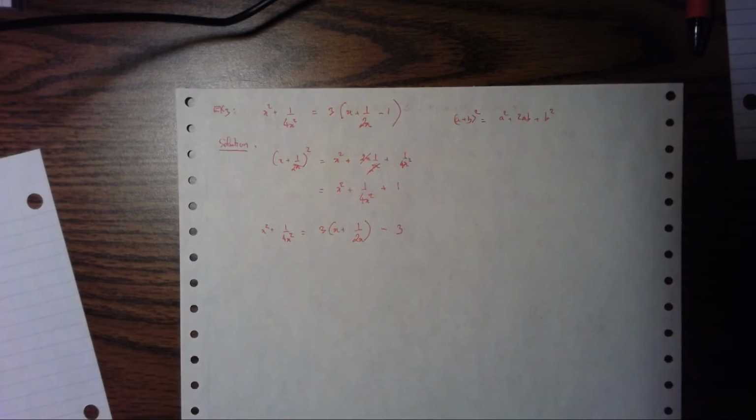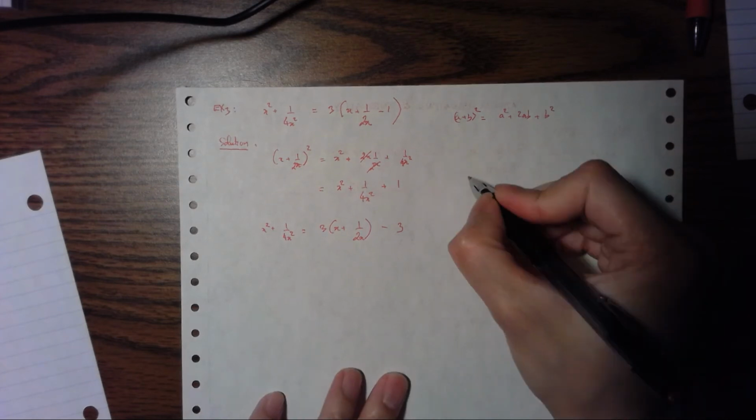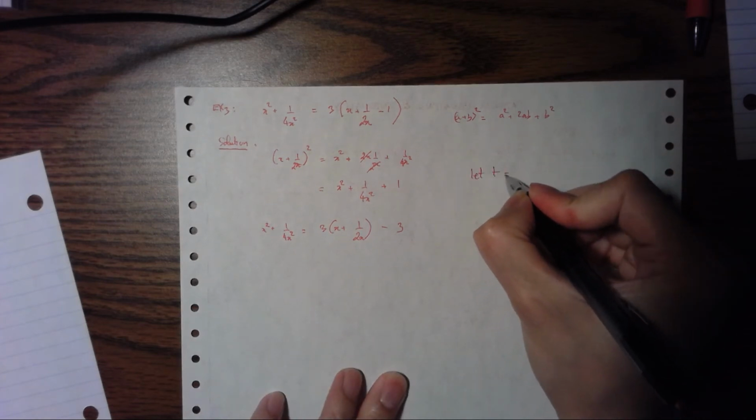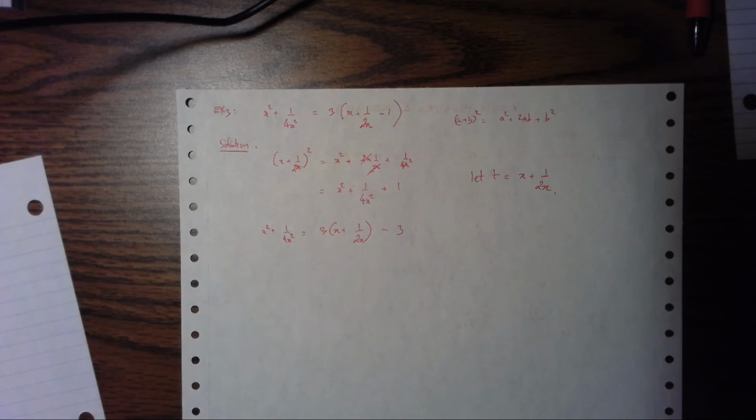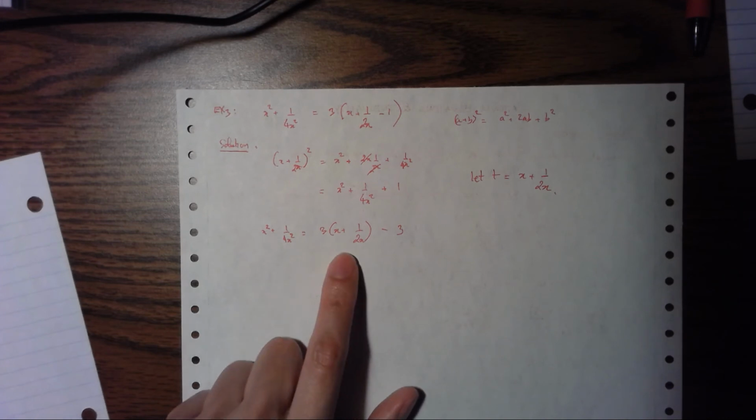So what's gonna be? Can you guys see? If I let t equal x plus 1 over 2x, so this is your t over here, this is your t over here, your t over here, right?